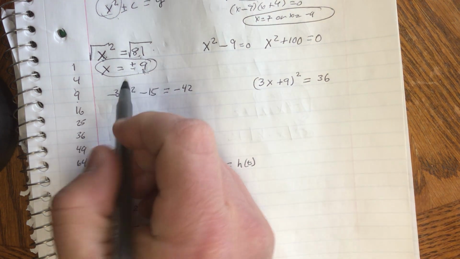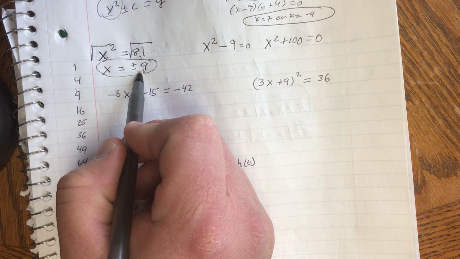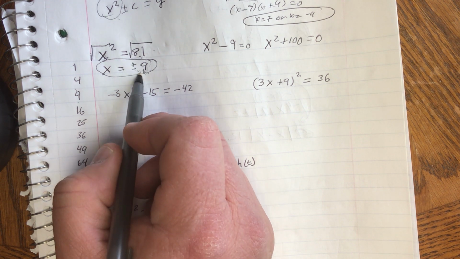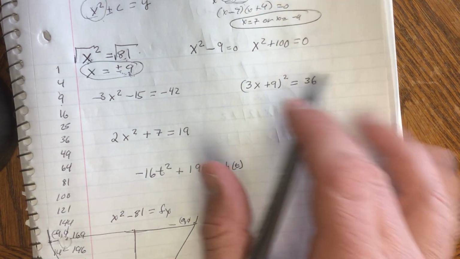So don't forget, when you take the square root of both sides, you have to take the plus or minus square root of the numeric value. So I did plus or minus square root of 81, which is 9. Okay, let's do this equation then. Solve it the same way.